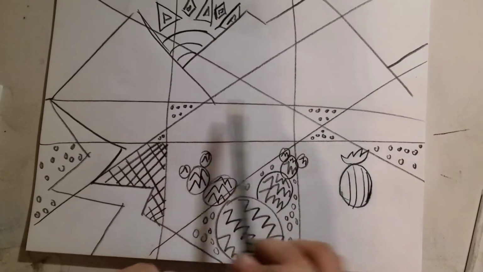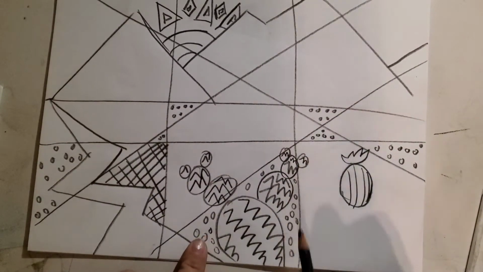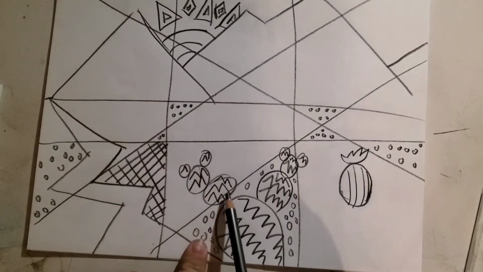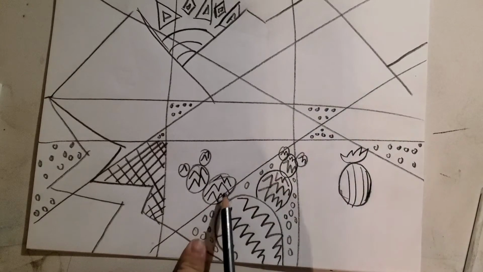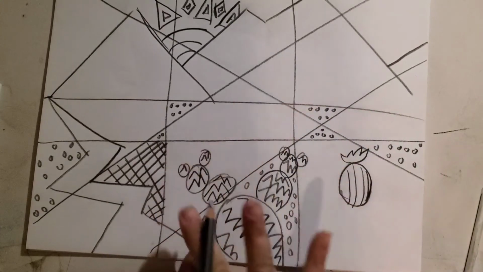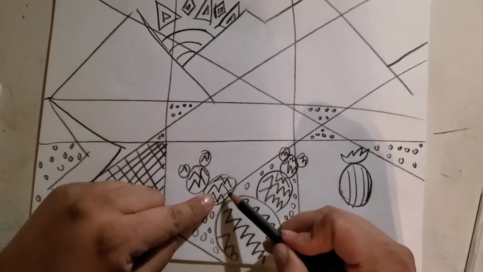But once you put all those extra lines, I want you to make sure that you're treating each section a little bit differently. In this case, I just changed the direction of the patterns in each of these little bulbs of the cactus, just a little bit to make sure that I get the general idea of the cactus. Now, there are going to be small sections like this.